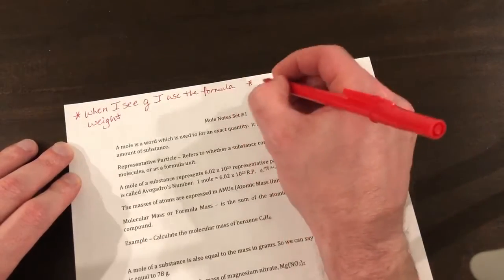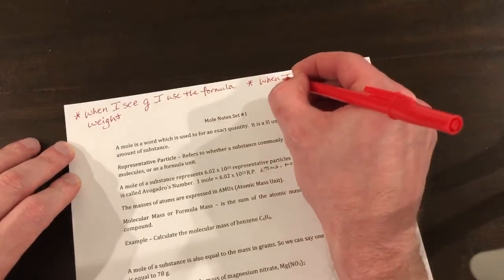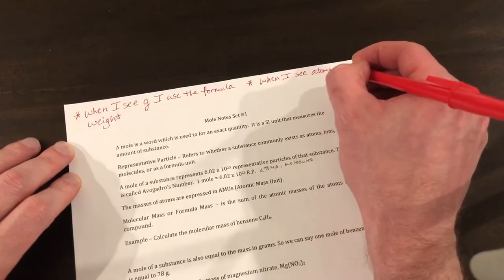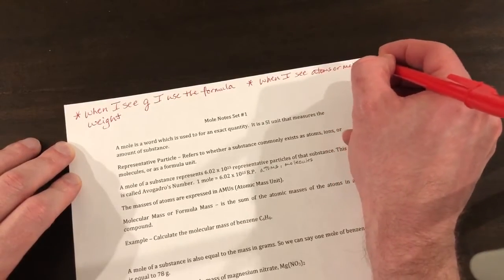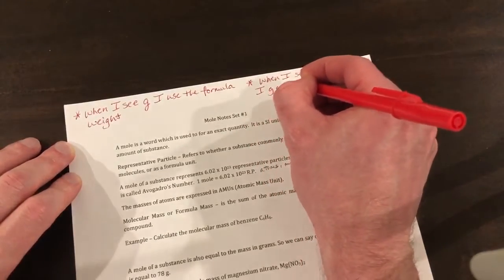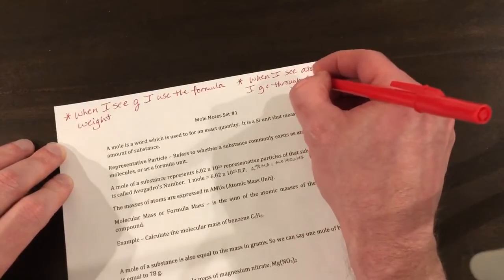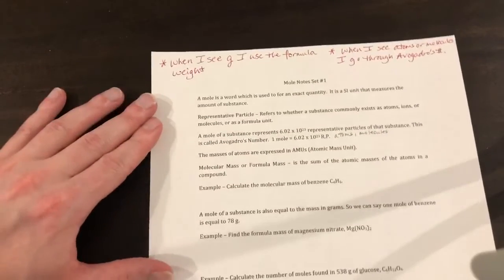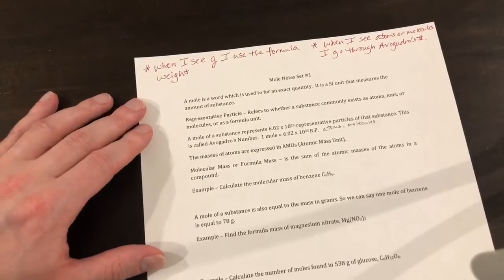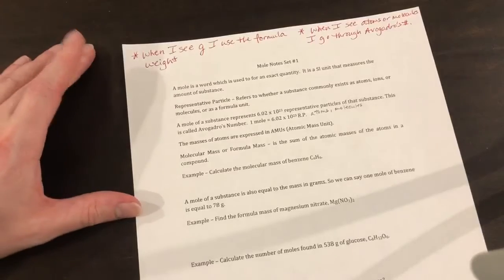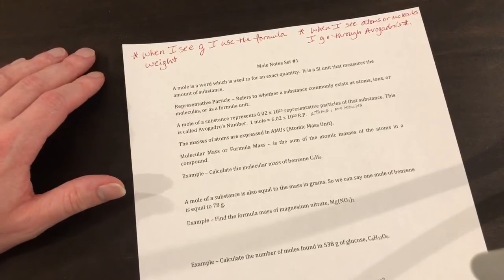When I see atoms or molecules, I go through Avogadro's number. Some people call it Avogadro's number, but we're going to say it correctly. Avogadro's number. So this strategy is going to help you do these types of questions. They're pretty much just dimensional analysis questions.